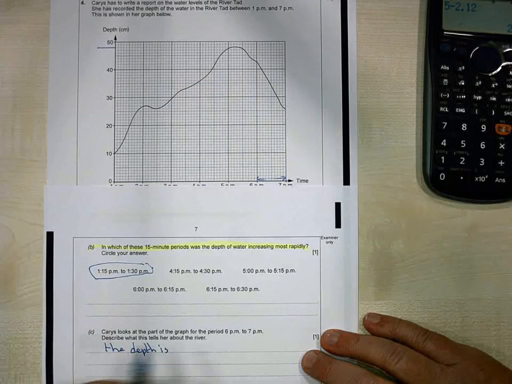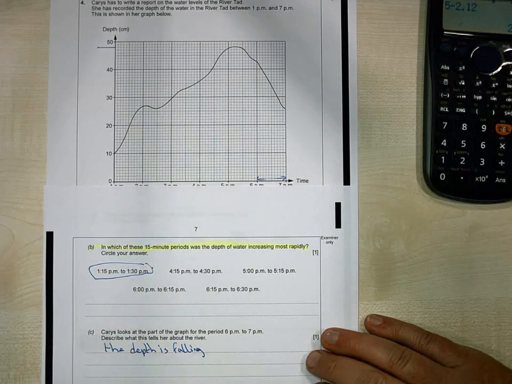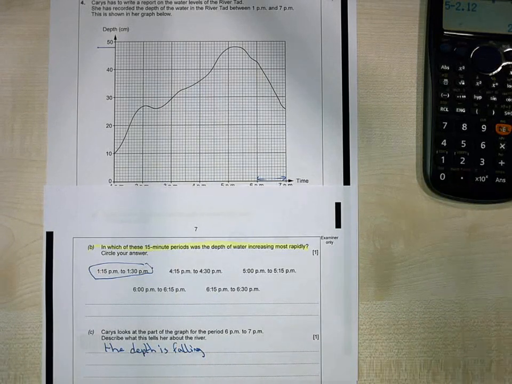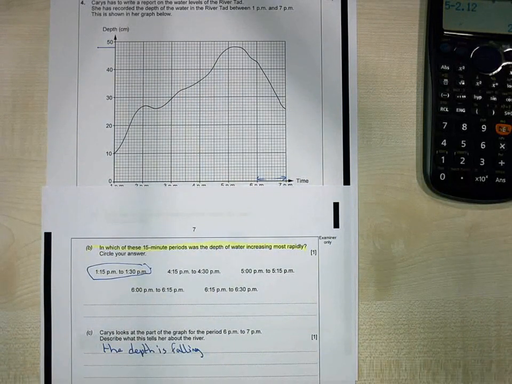So the depth is falling, or the depth is decreasing, it's getting shallower. You need to use depth because that gives you the context of the data. So the depth is falling, will be fine.